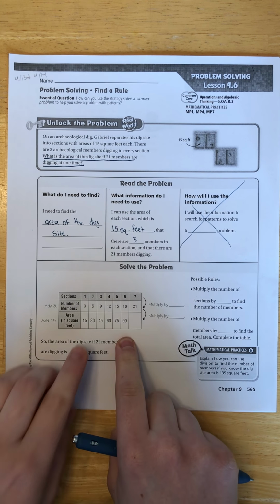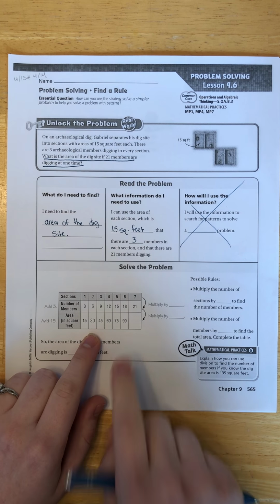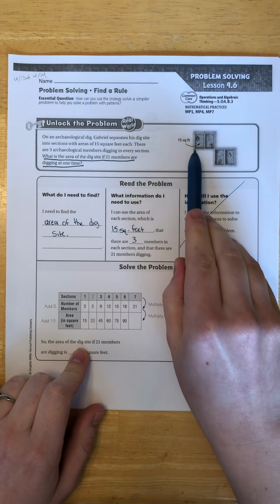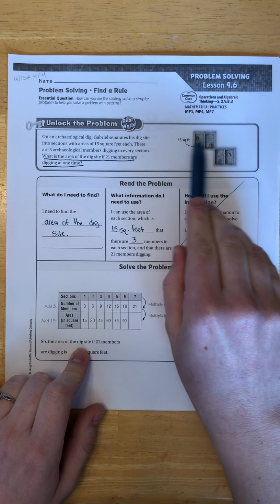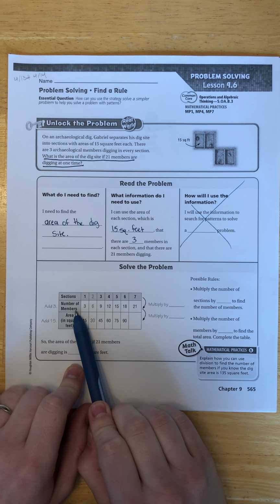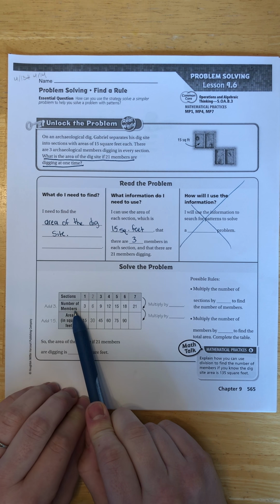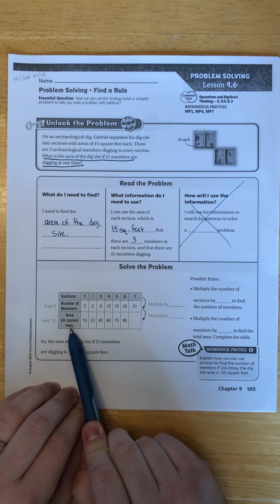They were nice enough and gave us a table with everything laid out for us. We have our sections, these are our sections, that's what they look like. The number of members or the number of people, and the area that it will be.